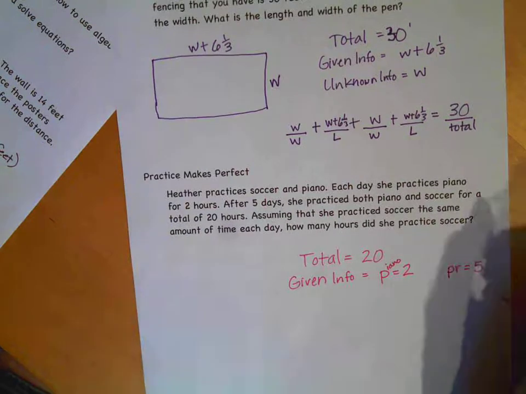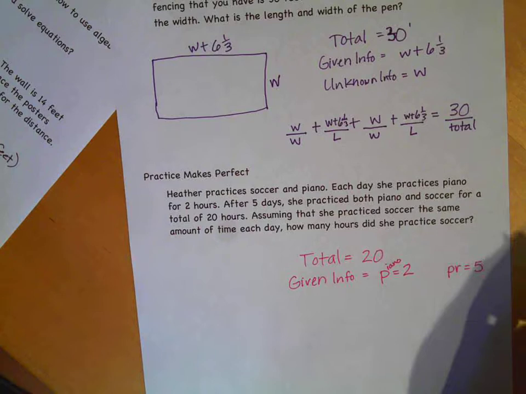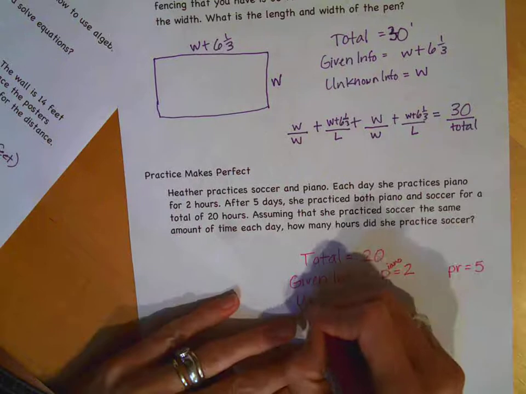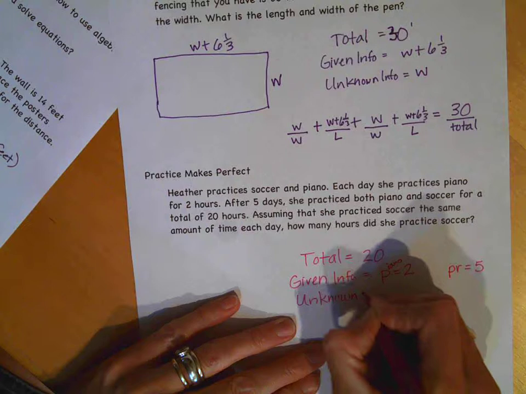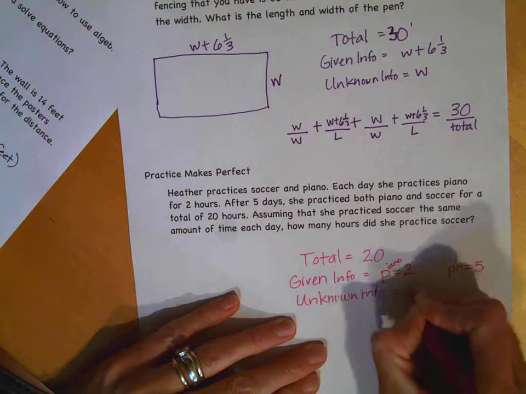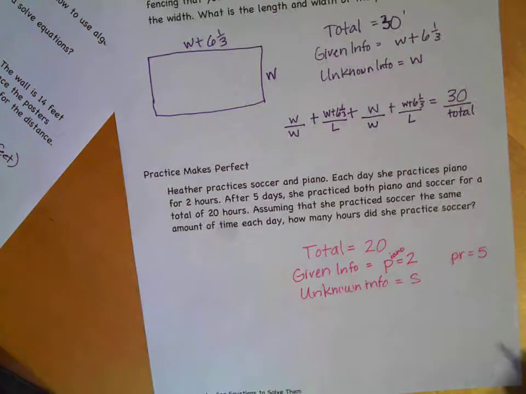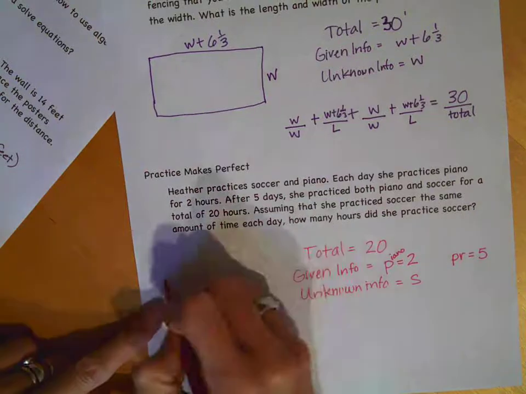This is practice for 5 days. And then it says, assuming that she practiced soccer the same amount of time each day, how many hours did she practice soccer? So our unknown info is soccer.